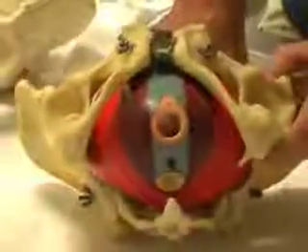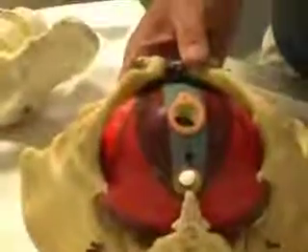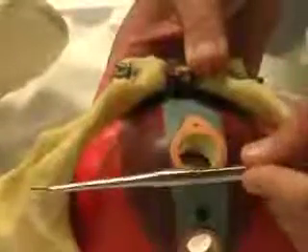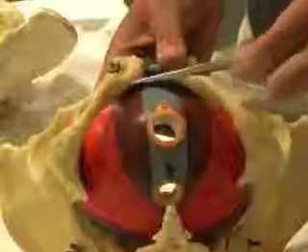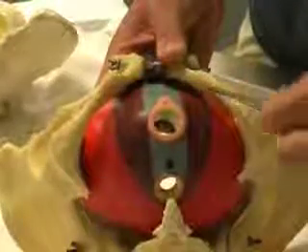If we go superficial to or inferior to the pelvic diaphragm, out here, we're now in the perineum. If we go anterior to the line I've drawn here between the ischial tuberosities, we are up in the perineum. It's perineum back here as well, excuse me.